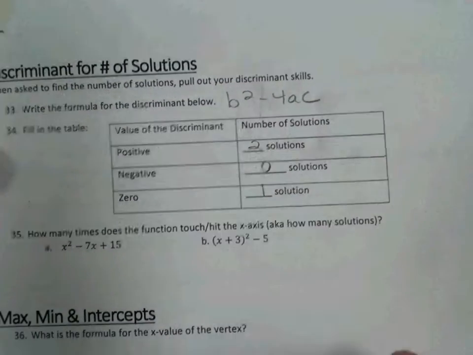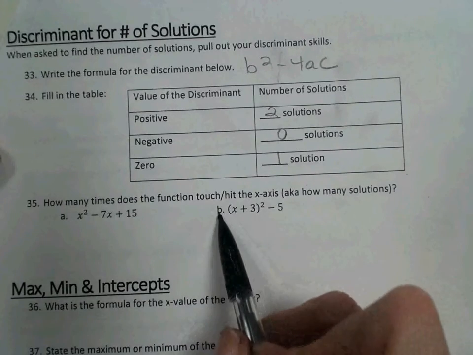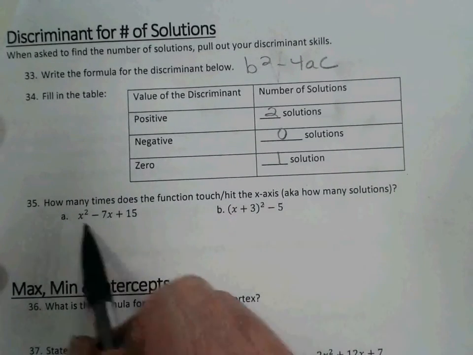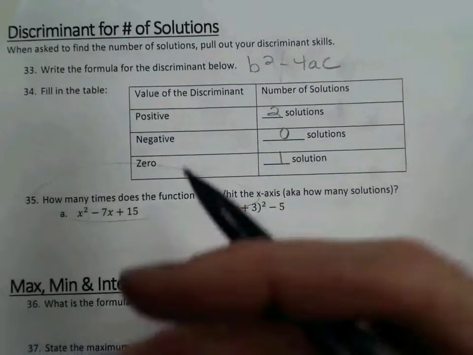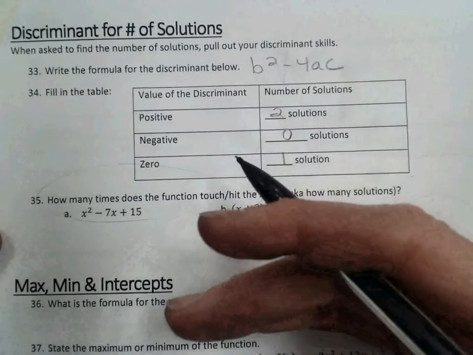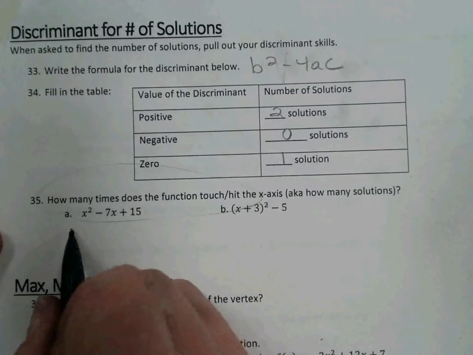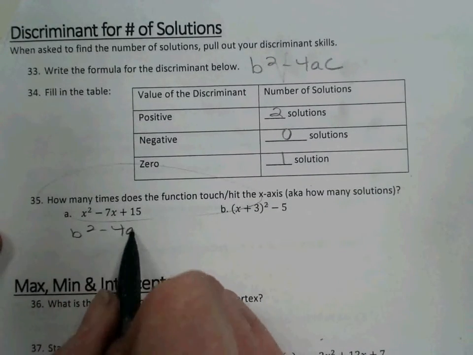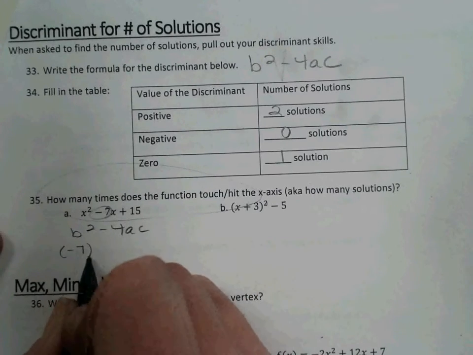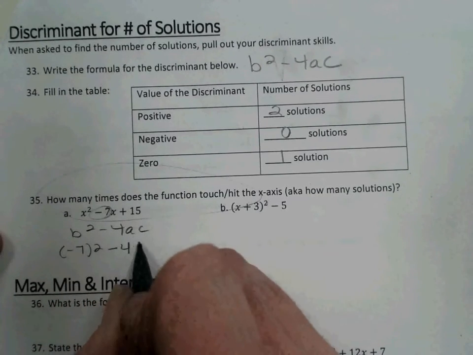How many times does the function hit or touch the x-axis? This is the phrasing that will be used to reference, hey, use the discriminant. Okay, so b squared minus 4ac, the b value here is -7, so -7 squared minus 4 times 1 times 15.